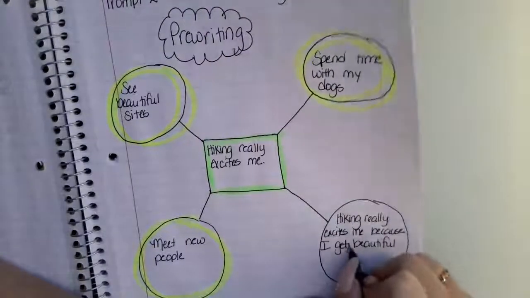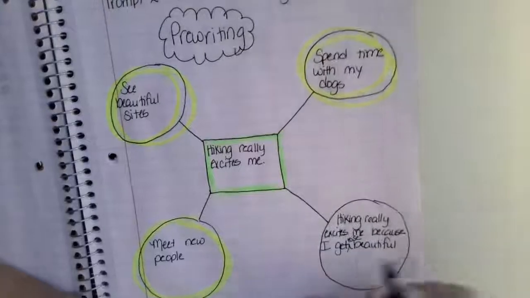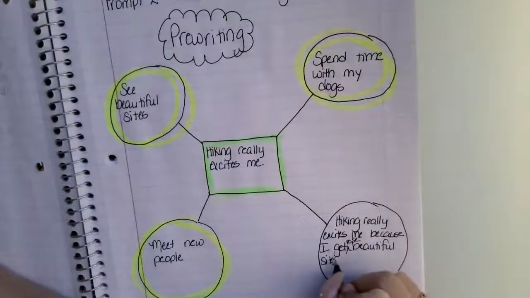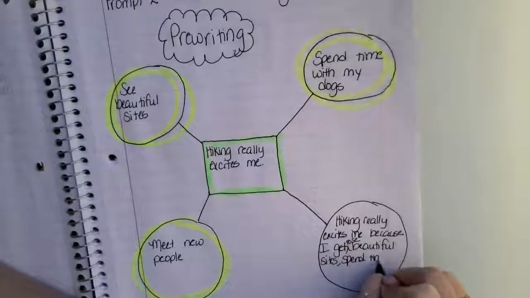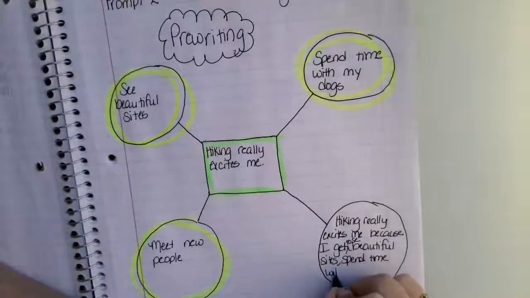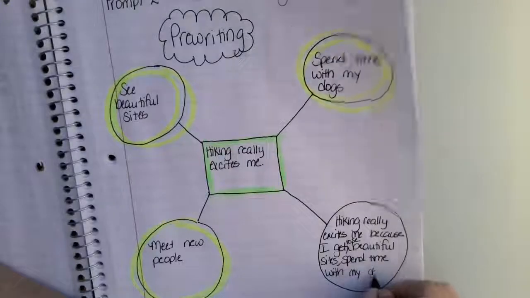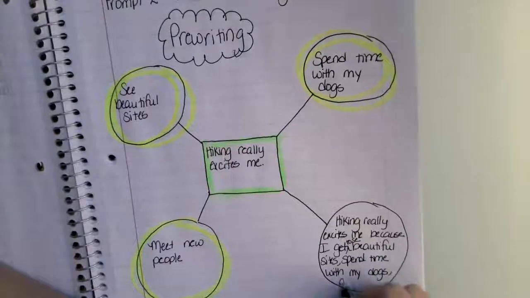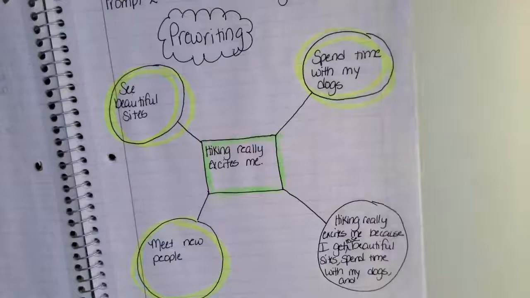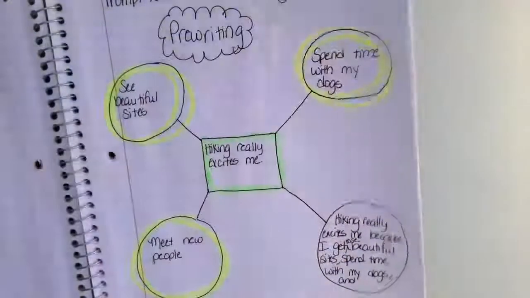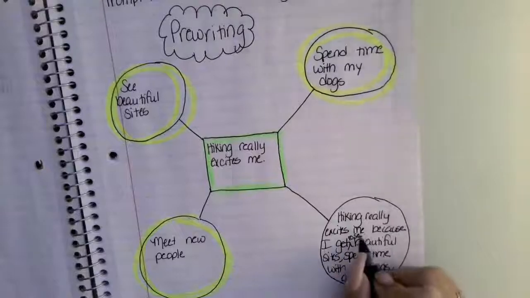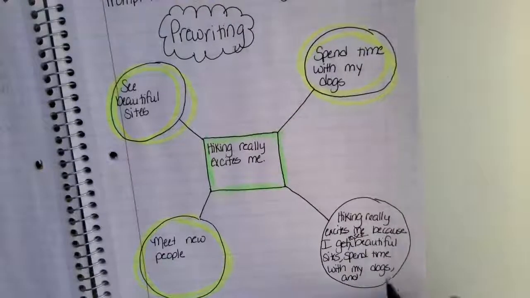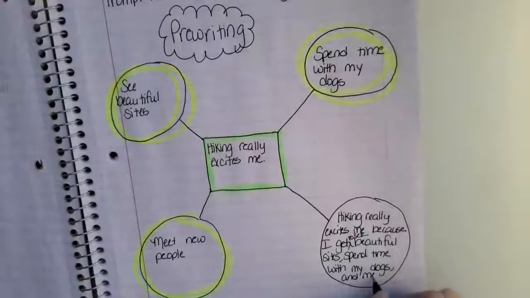I get to see beautiful sights, comma, spend time with my dogs, comma, and I'm going to run out of room, but that's okay. Nothing until it's my final draft. I'm not really worried about making it look perfect. Hiking really excites me because I get to see beautiful sights, spend time with my dogs, and meet new people.